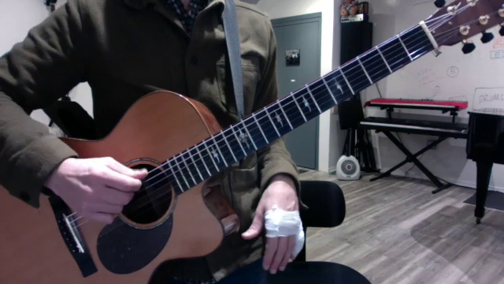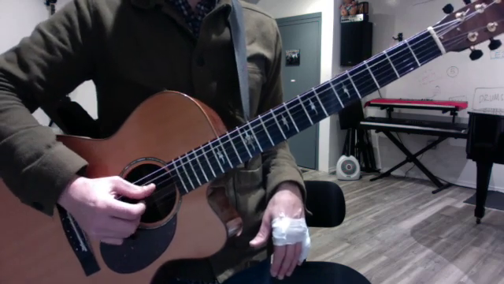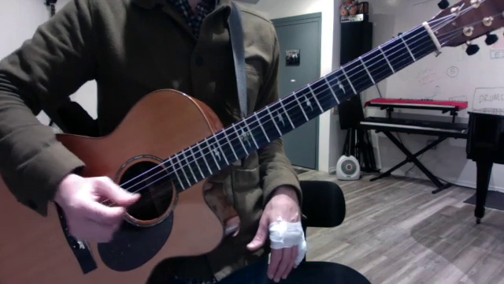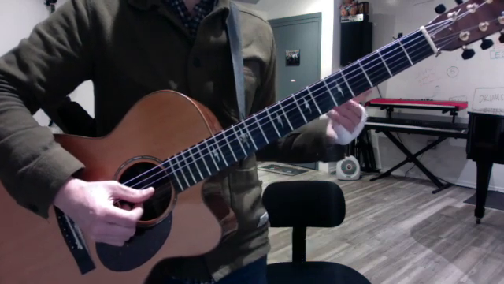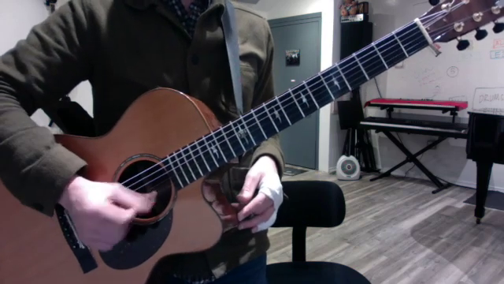So we're tuned in fourths. E to A is a perfect fourth. A to D is a fourth. D to G is a fourth. G to B is the anomaly. That's a major third. That's why we have the B shift, which is always a half step higher on the B string. And then we have B to E, which again is back to fourths.